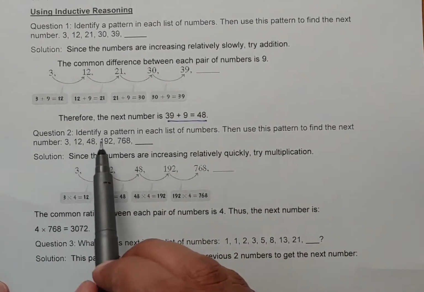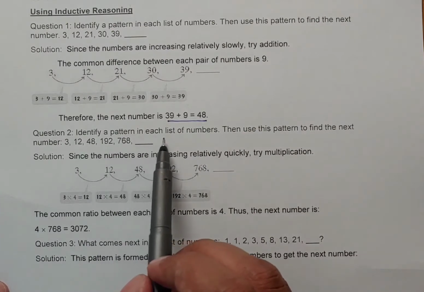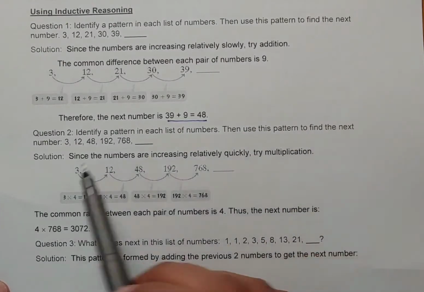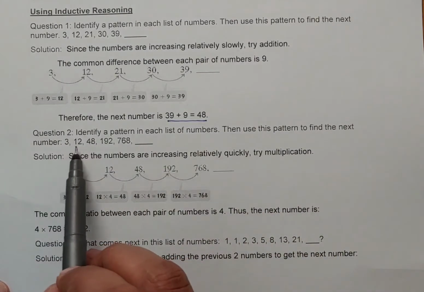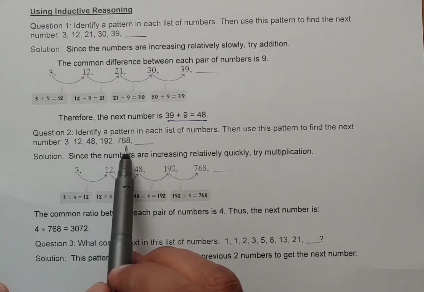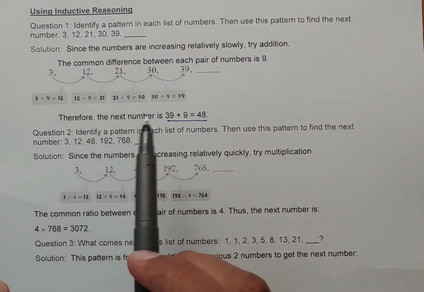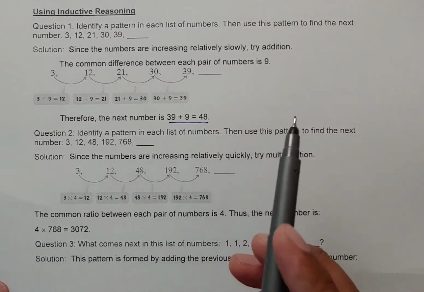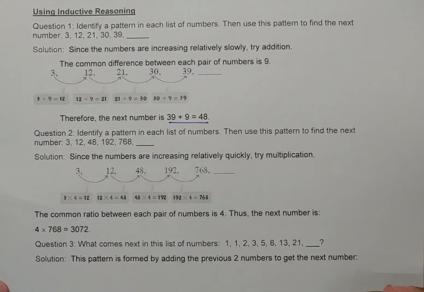Second question is, identify a pattern in each list of numbers, and then use the pattern to find the next number. Again, we have 3, 12, 48, 192 and 768. See, when the numbers are increasing, then either it is being added or multiplied, or there may be some other rules that we have to figure out.